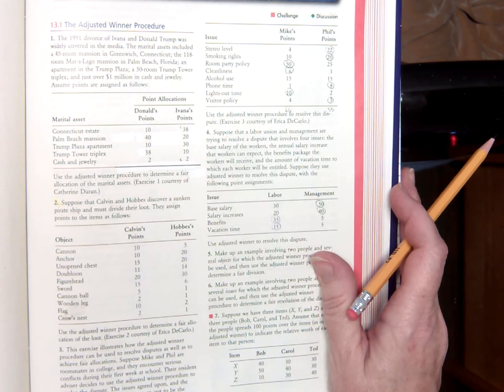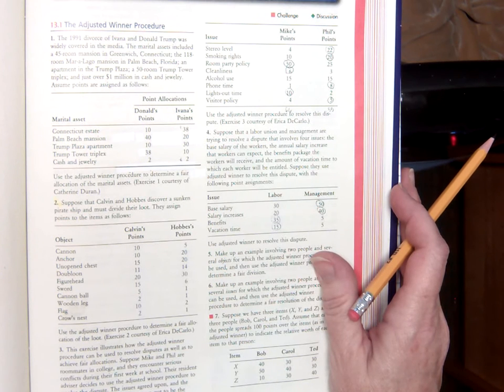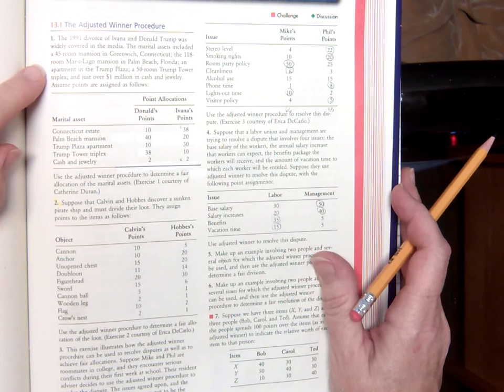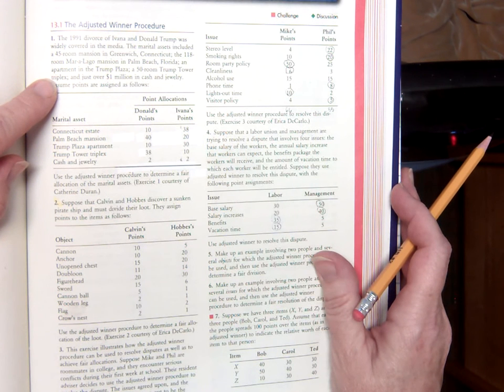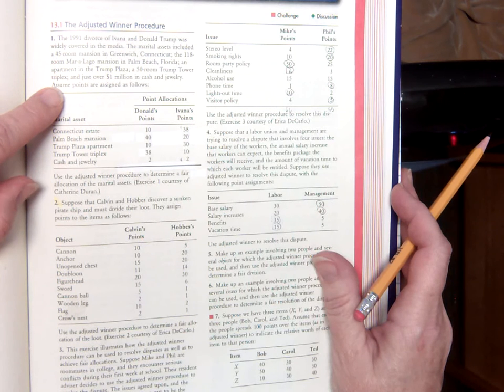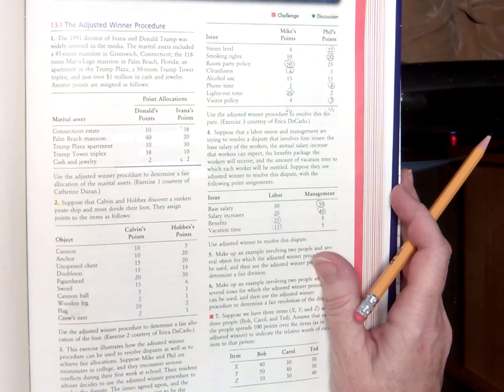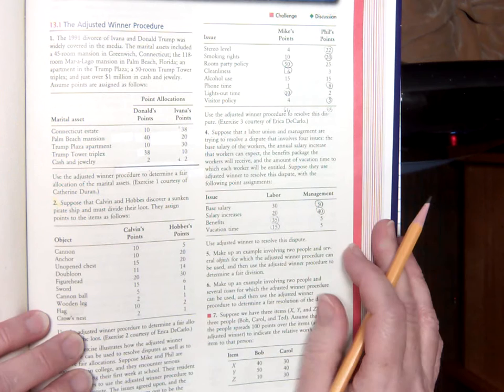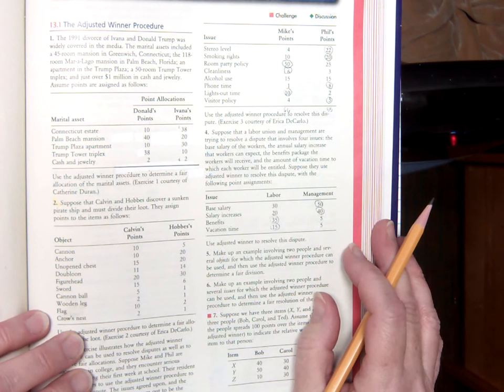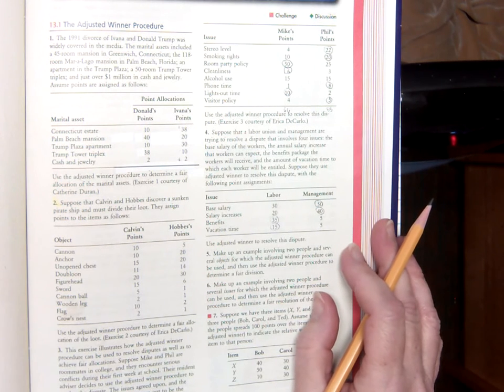The marital assets included a 45-room mansion in Greenwich, Connecticut, the 118-room Mar-a-Lago mansion in Palm Beach, Florida, an apartment in the Trump Plaza, a 50-room Trump Tower triplex, and just over $1 million in cash and jewelry. So here we have the points that each one thought was valuable for their split.